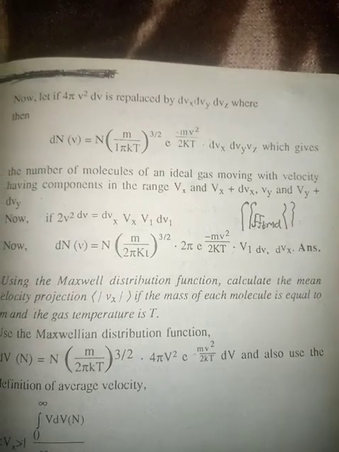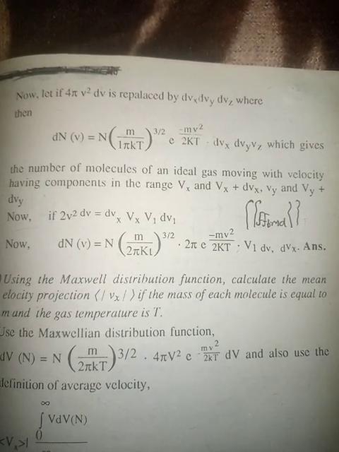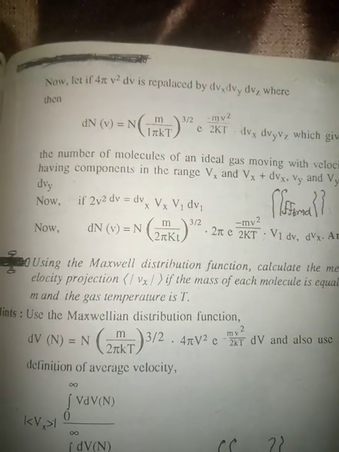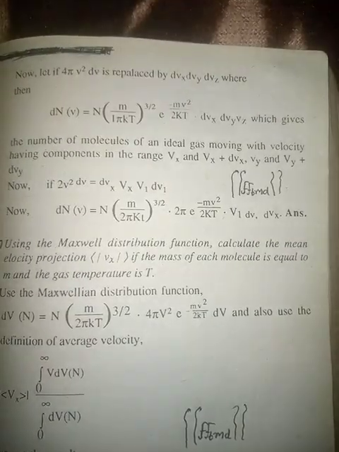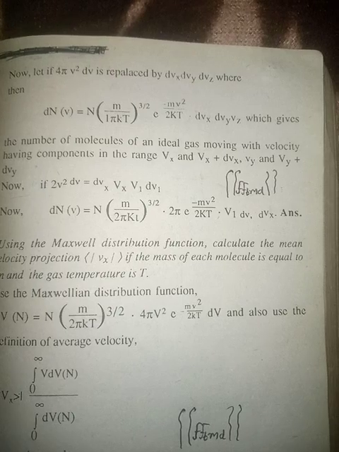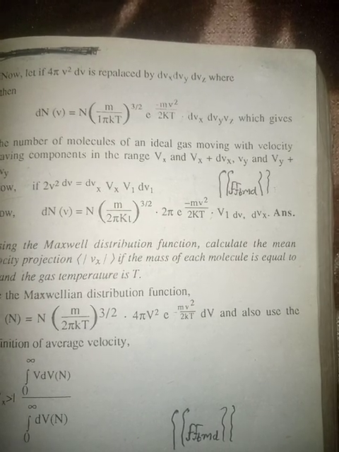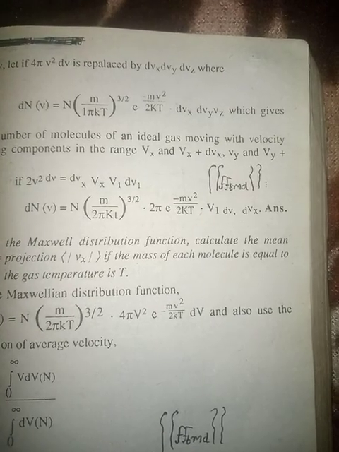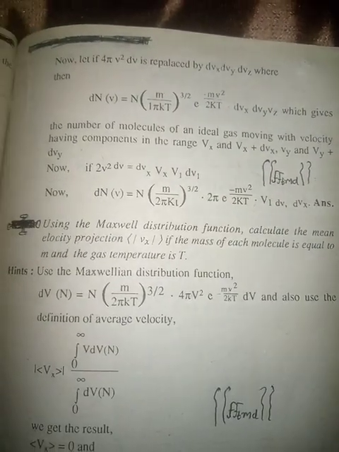Now if 2πv² dv equals dVx dVy, that is 2πV⊥ dV⊥, then dNv equals N into (m/2πkT)^(3/2) into 2π into e^(−mv²/2kT) into V⊥ dV⊥ dVx. Answer.